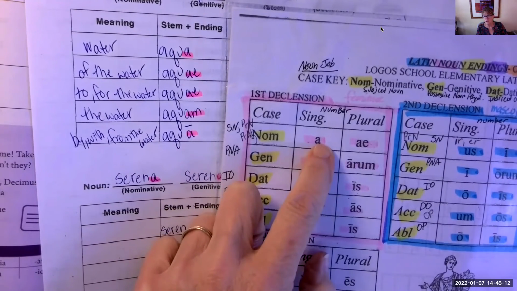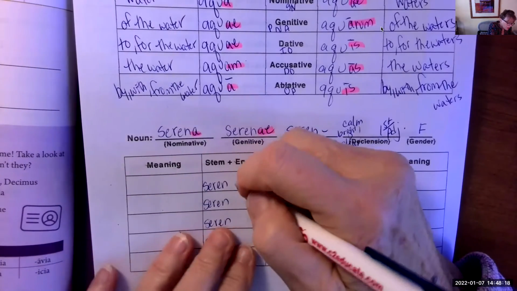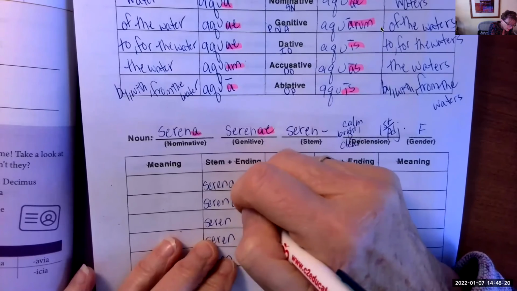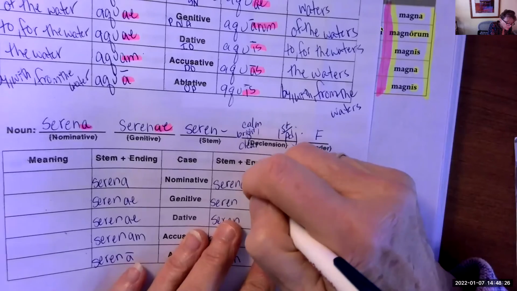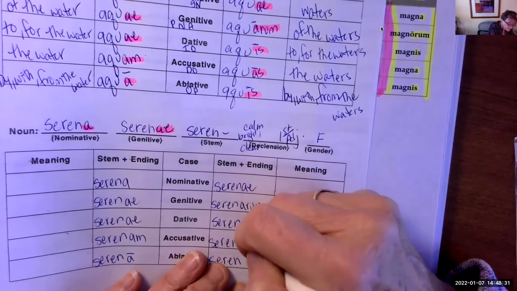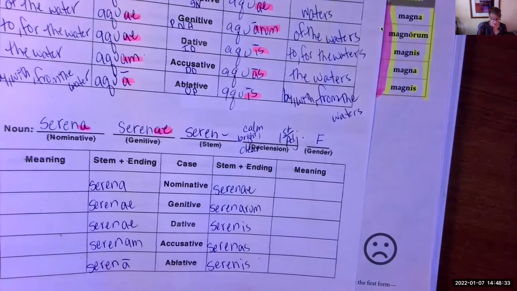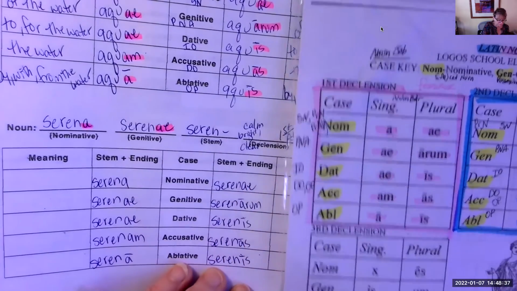Let's see, bingo. Okay, so let's put that on. A, ae, ae, am, a, with a macron. And put your macrons on too, your little long marks, right?